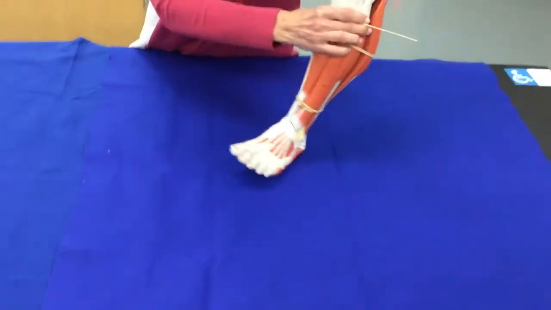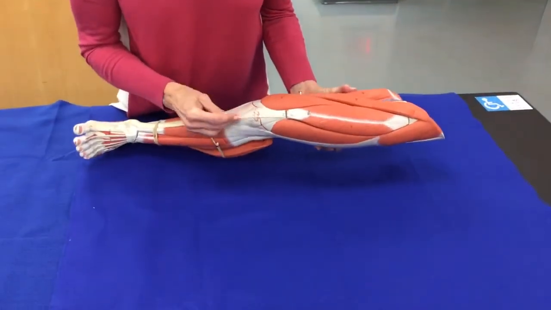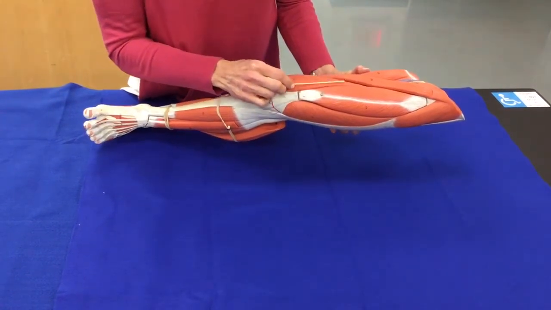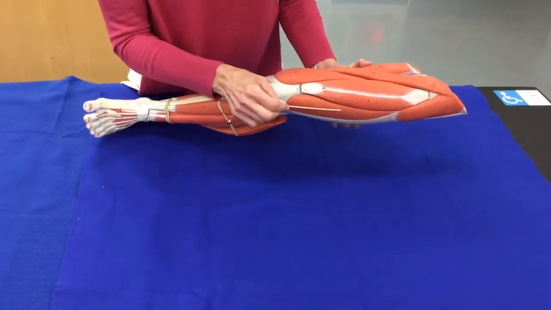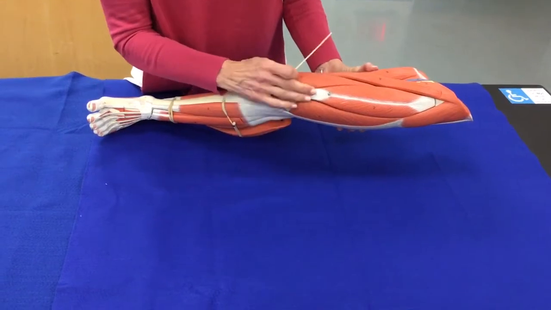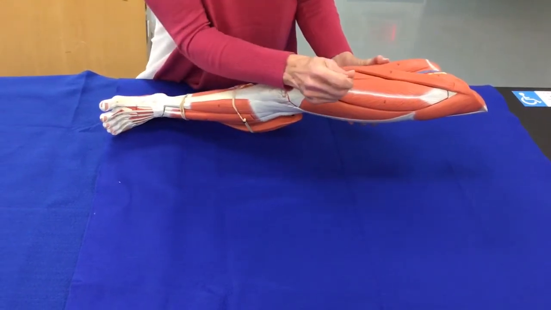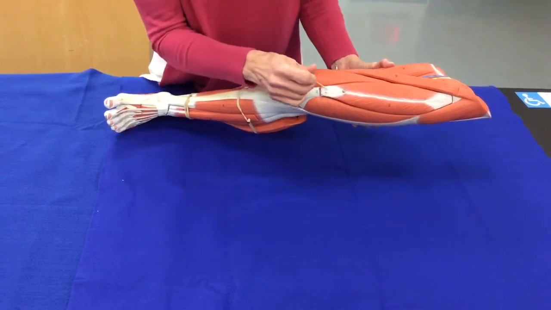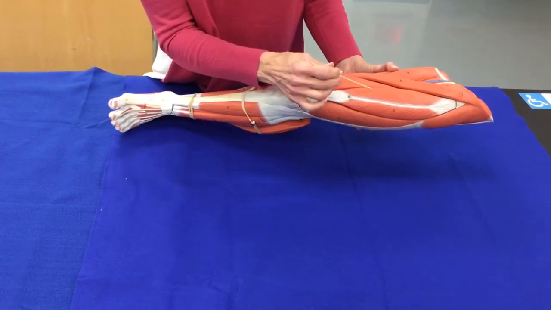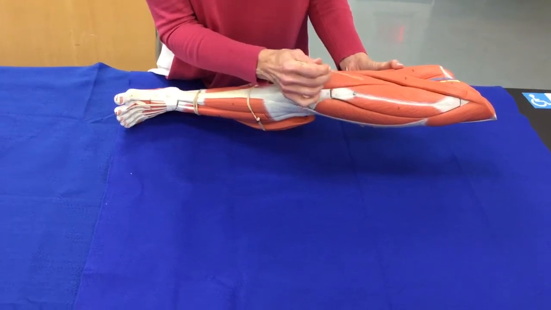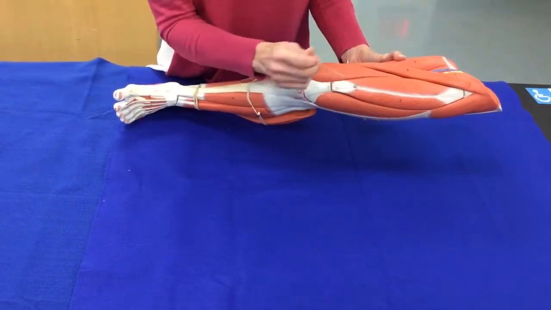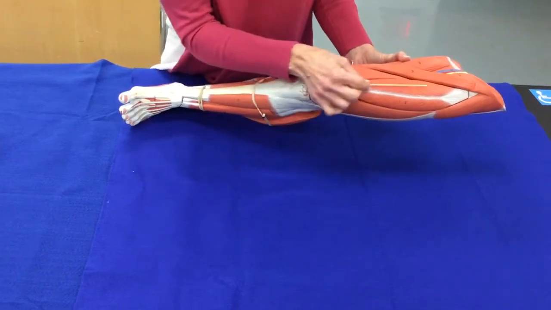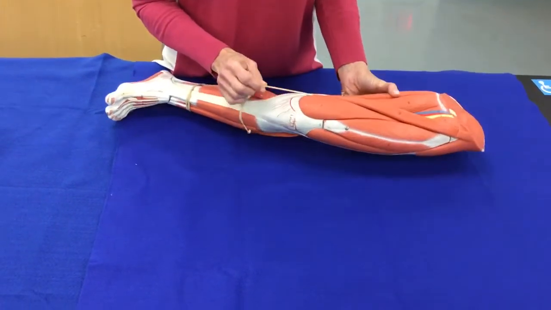When we look at the front of the thigh, each of these muscles has its own name. You should know that this group of muscles is called the quadriceps group, and you need to know the name of this muscle. And the structure of the muscle fibers kind of looks like a feather. This is called the rectus femoris. Rectus means straight up and down. Femoris means in front of the femur. So this muscle goes straight up and down the front of your thigh.